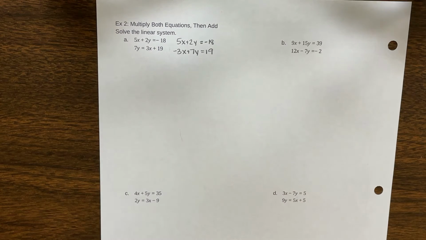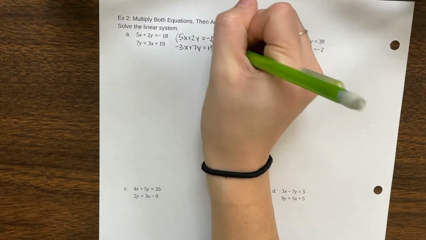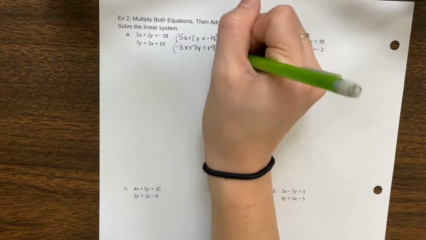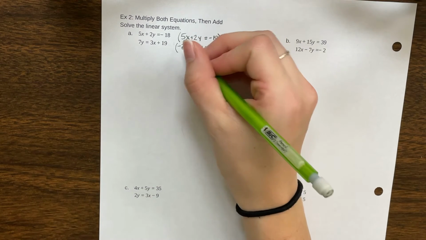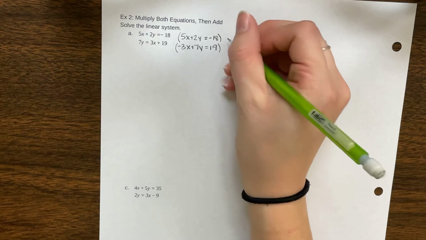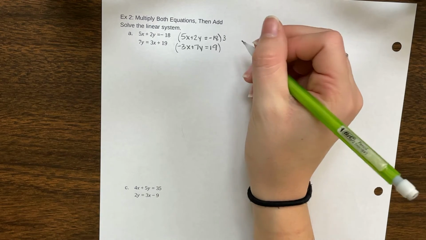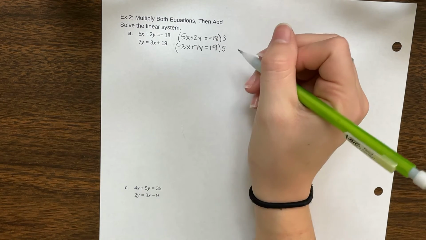So what you're going to have to do in this case is you're actually going to be multiplying both of them now. So it doesn't matter if you choose the x's or the y's. I'm just going to match up the x's because they're a little bit smaller numbers, but it doesn't really matter. And I'm going to multiply this by a 3, that first one, and then this one by a 5.